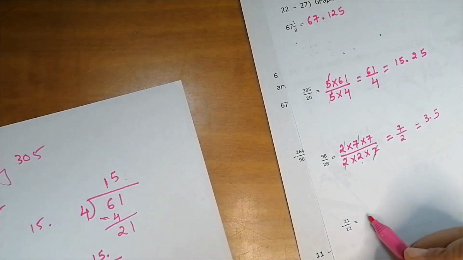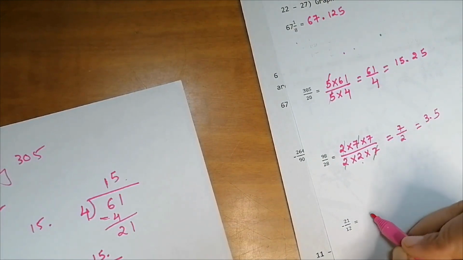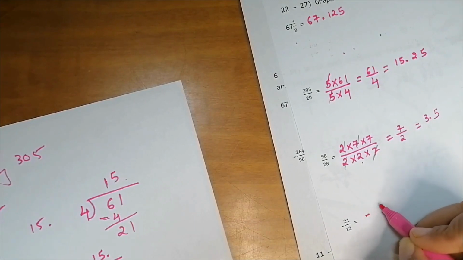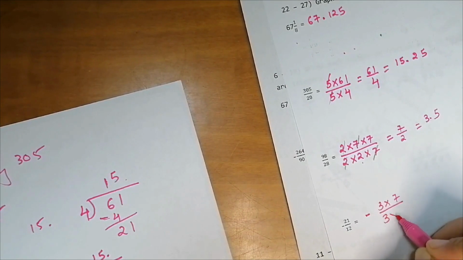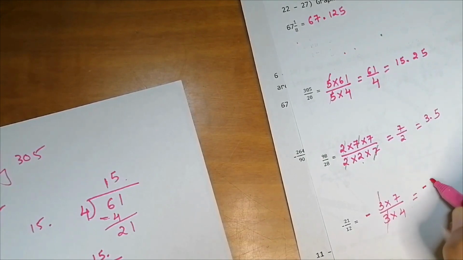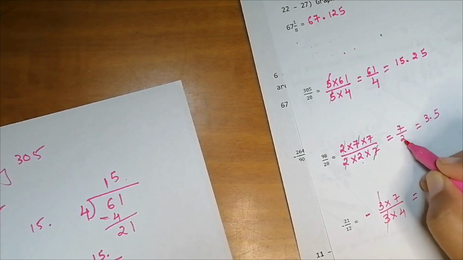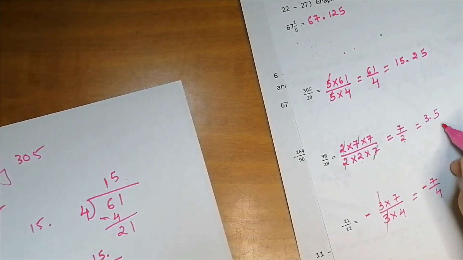Next is minus 21 over 12. You know 21, right? So this is basically 3 times 7. And this is 3 times 4. I will not write 2 times 2 here because there's no possibility to cancel, right? 3 cancel. So this is minus 7 over 4. You had 7 over 2, which was 3.5, right?